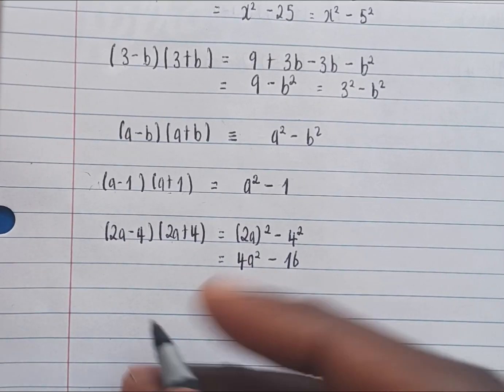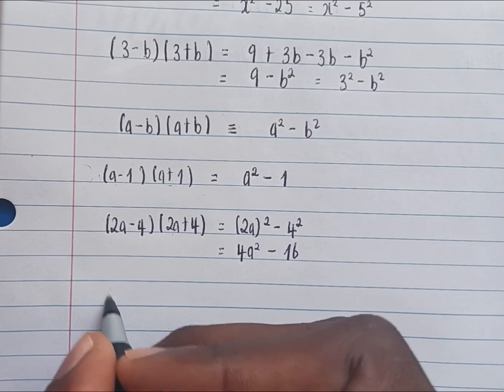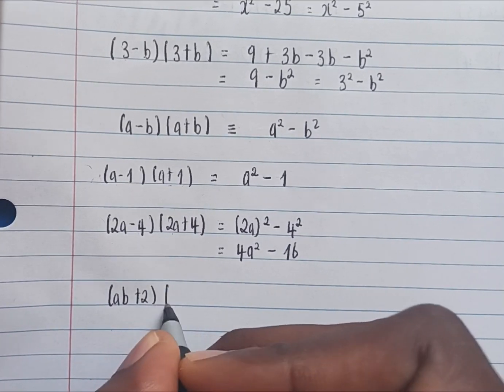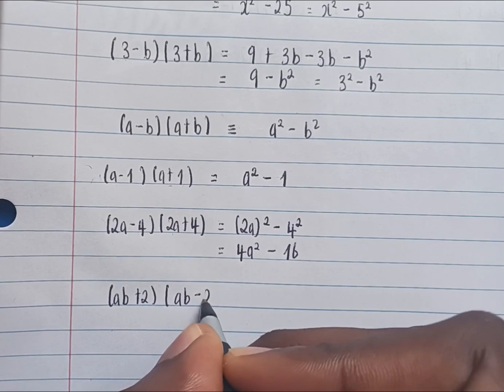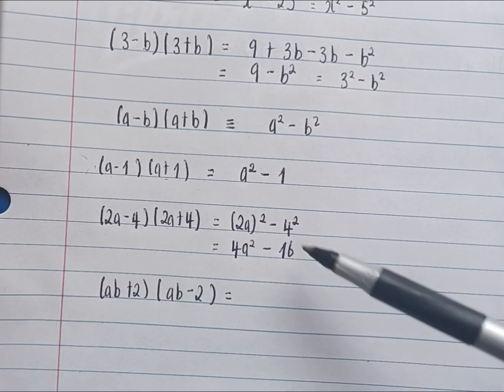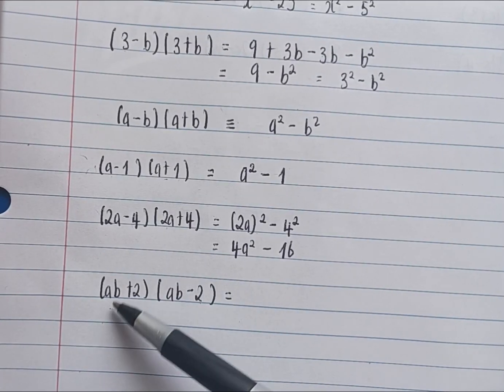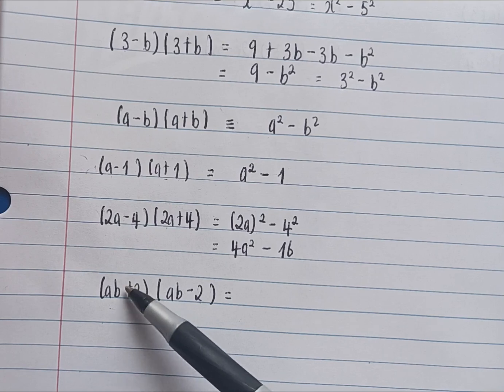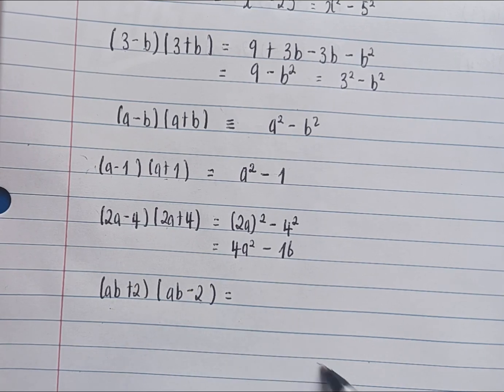And one last one, we have ab plus 2 and ab minus 2. Here we have the same principle, the difference of two squares. The first terms are equal, and the second terms are equal, but we have a positive sign and a minus sign. So these are a difference of two squares.